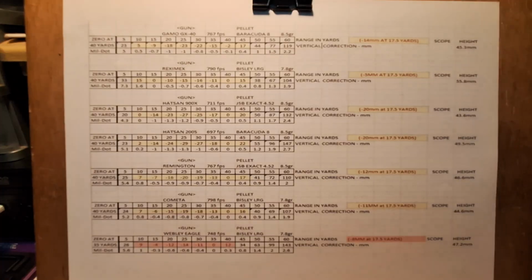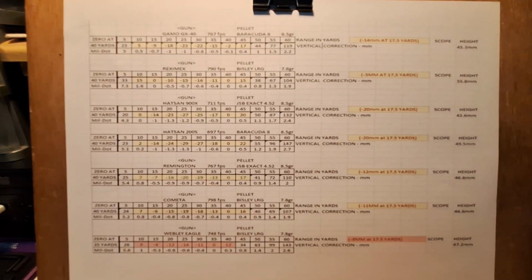Just doing a bit of a video about ballistic calculations, and for you seasoned shooters, I expect you to know most of this stuff, so I'll just spin you around slightly. So I've drawn up this chart from Gun Elite ballistic calculator, and I'm going to use the Reximex as an example.